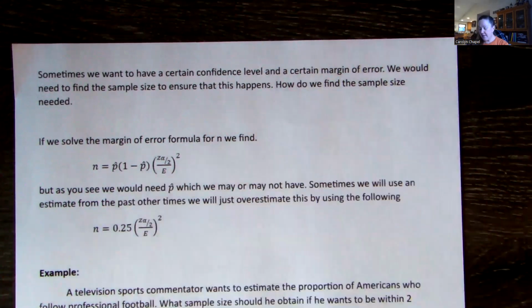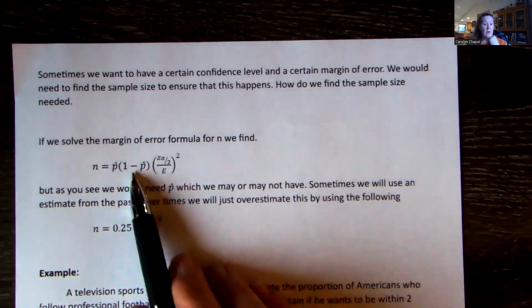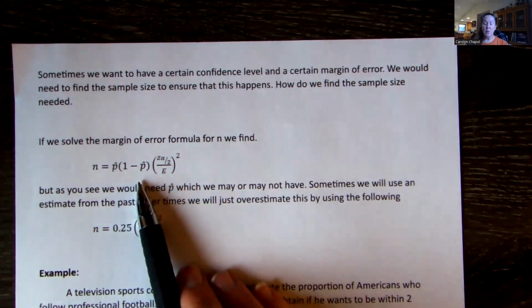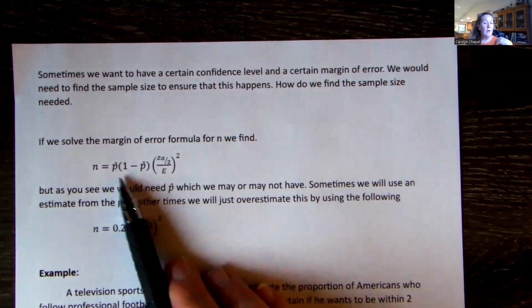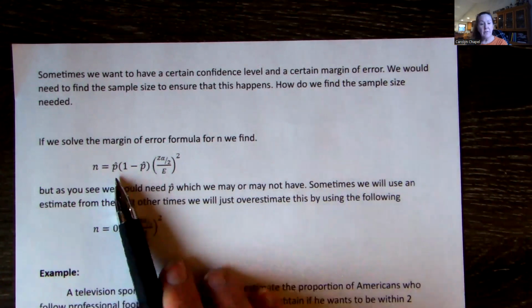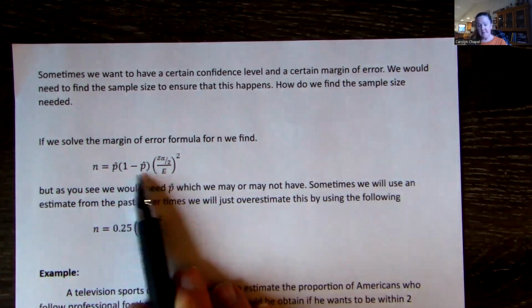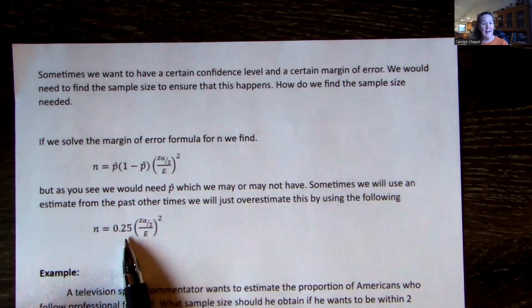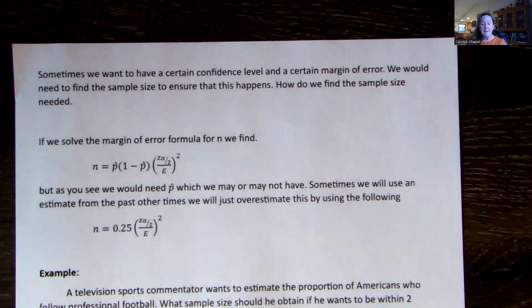So if we have a p hat, maybe based on before, this formula works good. But a lot of times, if we're starting a brand new situation, we don't have this piece. Mathematics saved us here again. Actually, calculus did. It turns out that if we overestimate this by just letting it be 0.25, that will overestimate the n we need, which is fine because we can always get more people, possibly, depending on what we're looking at.